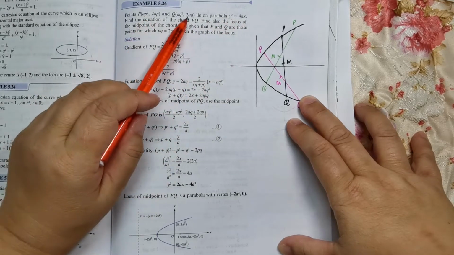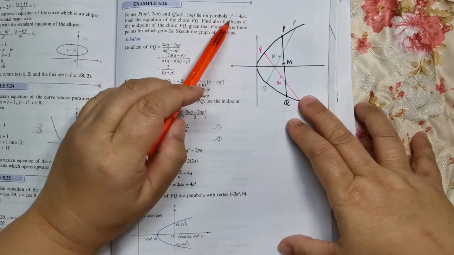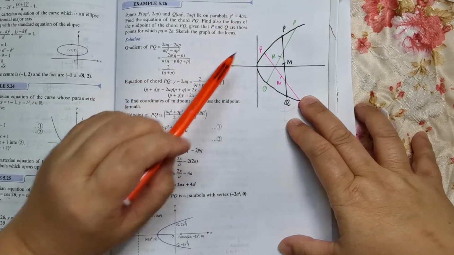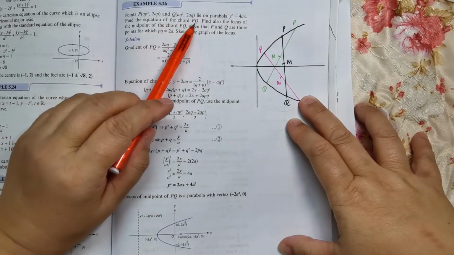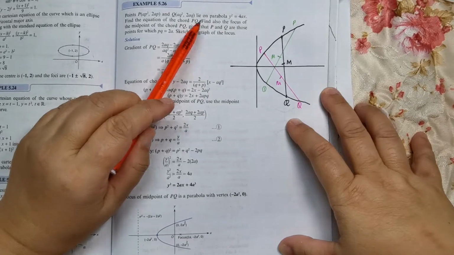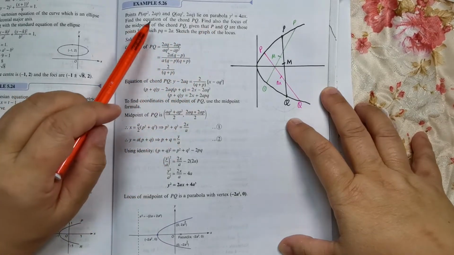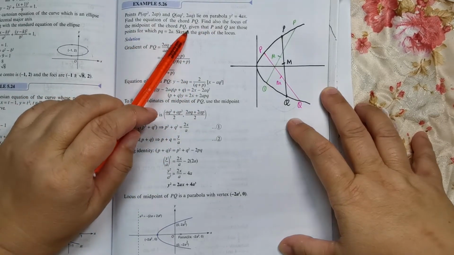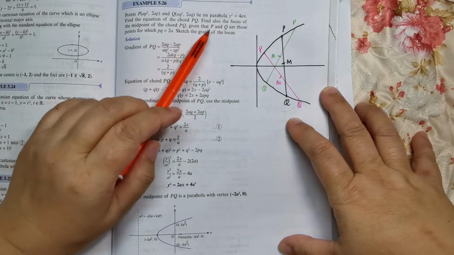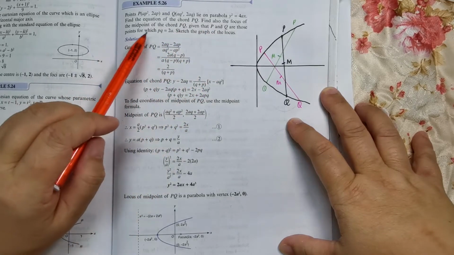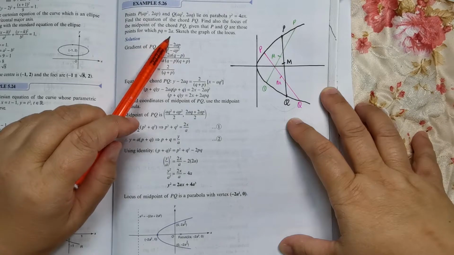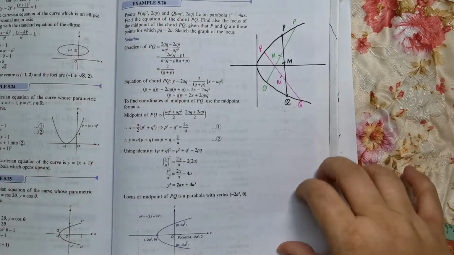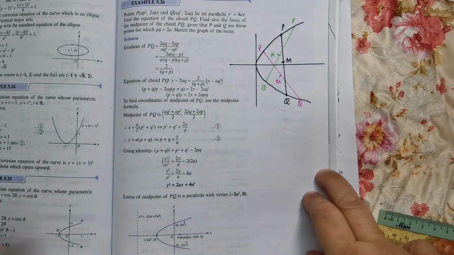This is the standard one, so we know that this is a parabola with vertex at the origin. Find the equation of chord PQ. Find also the locus of the midpoint of chord PQ, given that P and Q are those points for which PQ equals 2a. After that, sketch the graph of the locus of the midpoint.